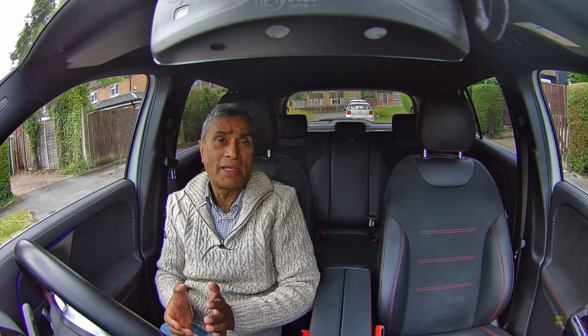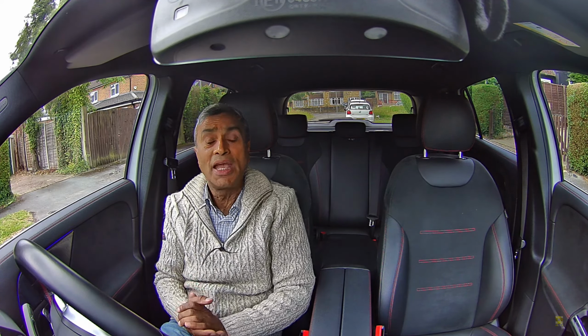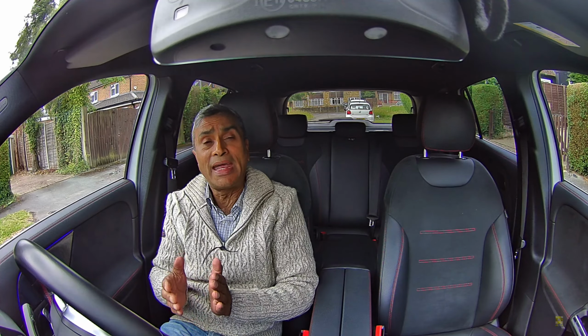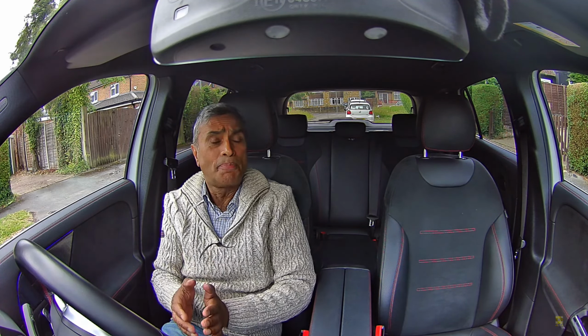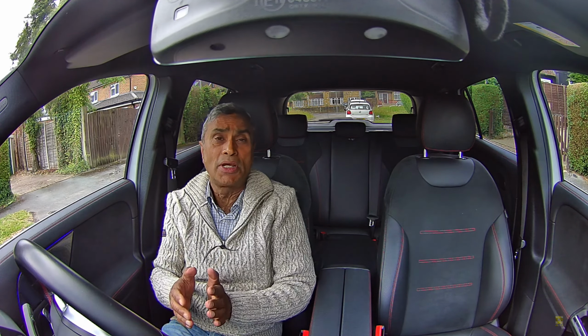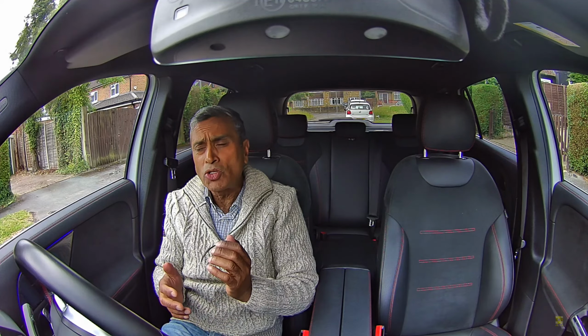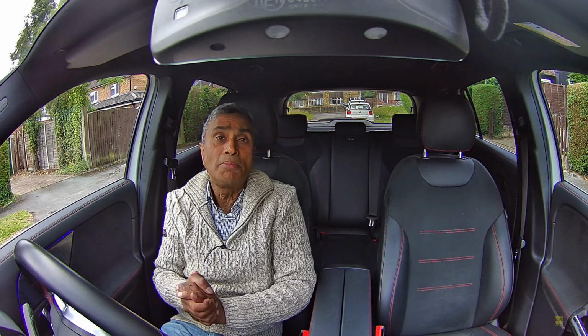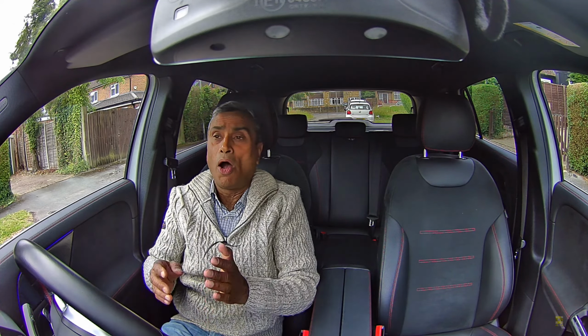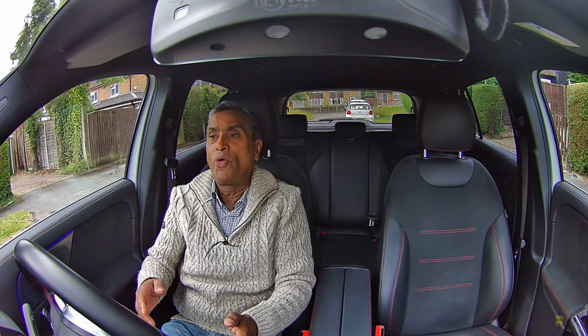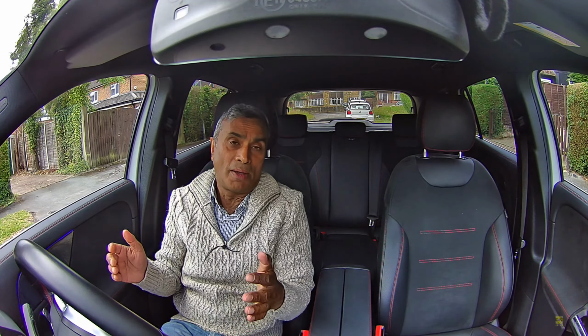The DVSA recommends that we should indicate if it's going to benefit any other road user. Now, at this point, it's important to mention that just because you indicate, it doesn't mean that it gives you right of way. It doesn't mean that, oh yes, I've indicated, therefore everybody knows what I'm doing.